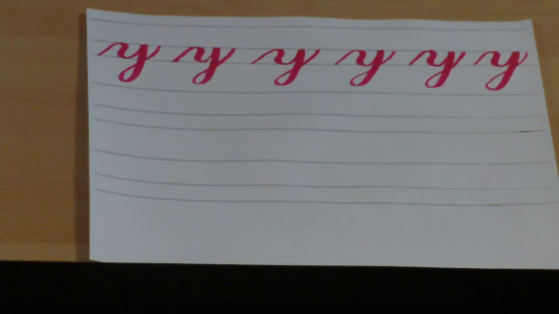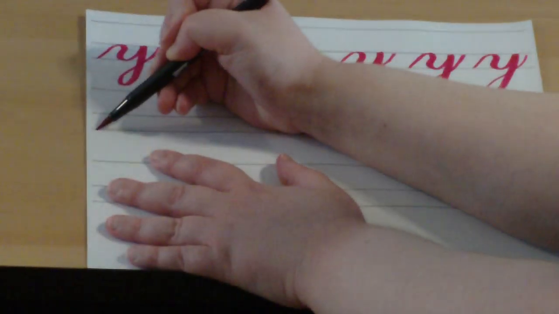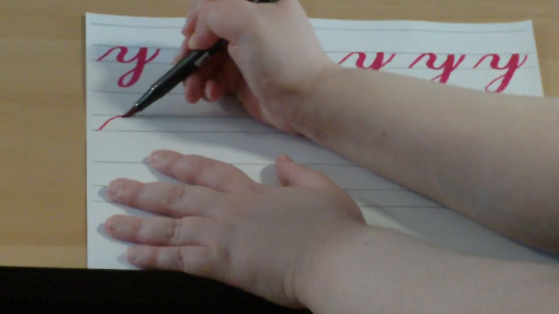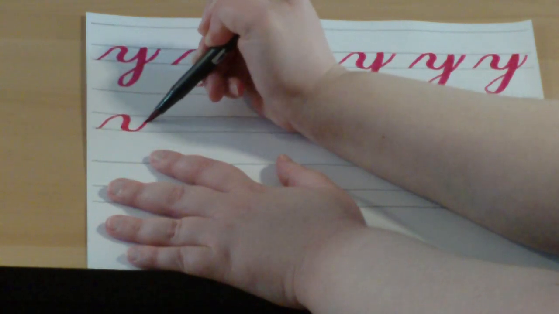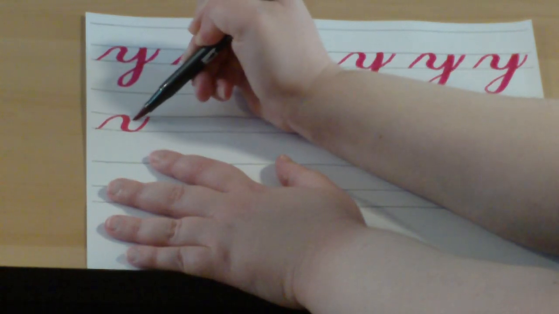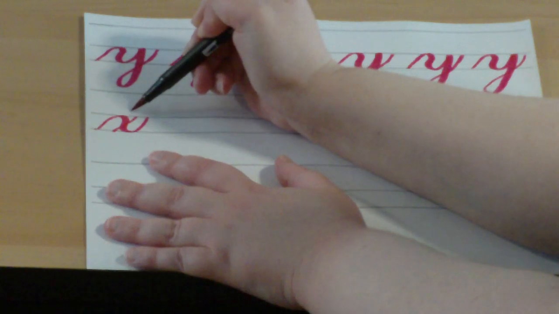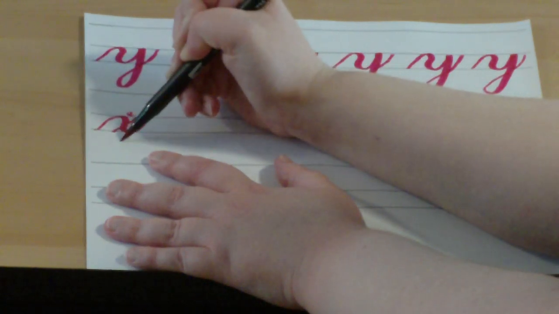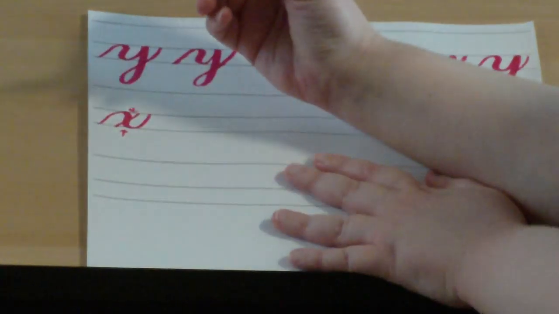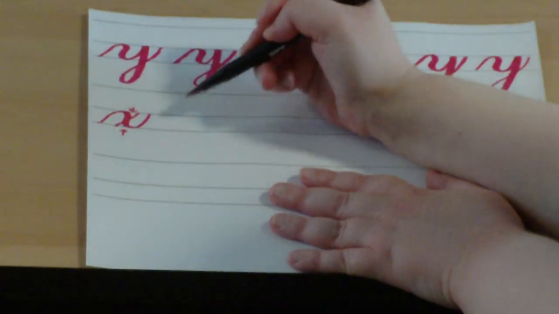Good job, boys and girls. The last letter we're going to review is the lowercase letter X. And this was the tricky one. But what you do is you start at the baseline, compound curve, light slants. You got to try and make sure these triangles are even. And it's going to take a lot of practice, but I know you guys can do it.